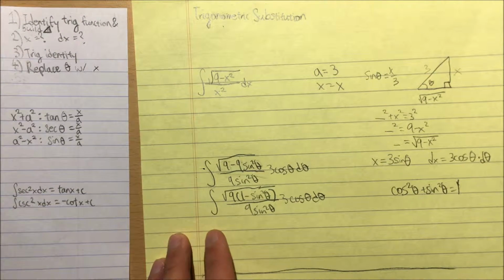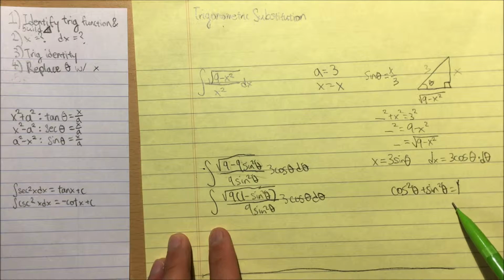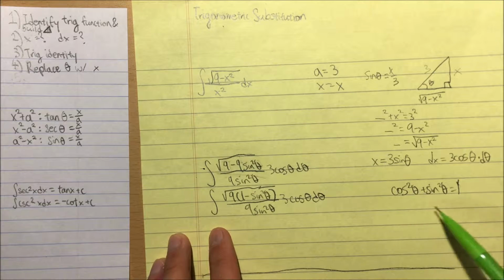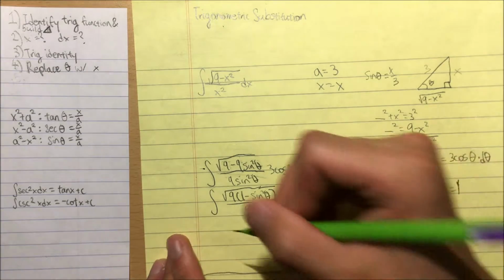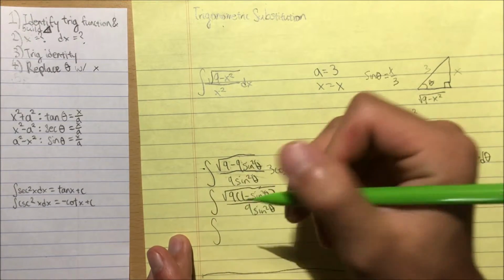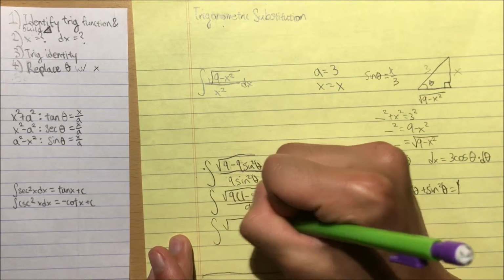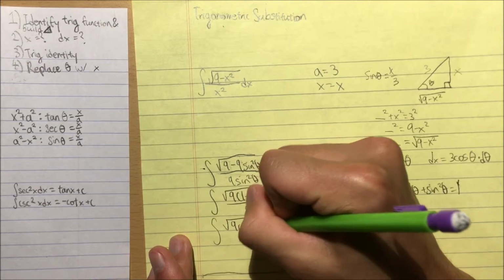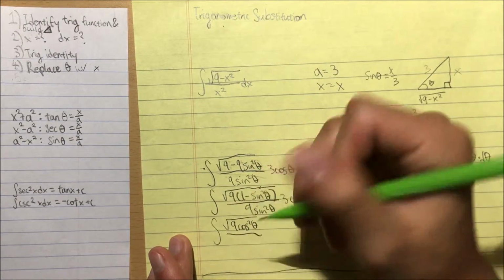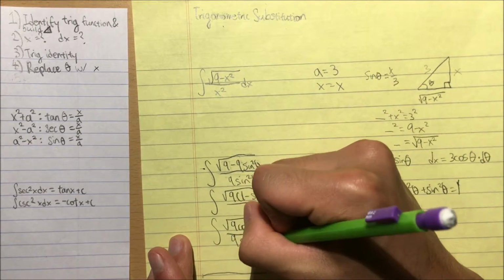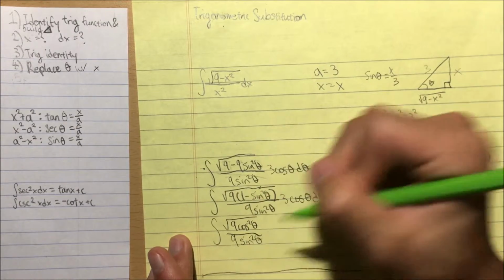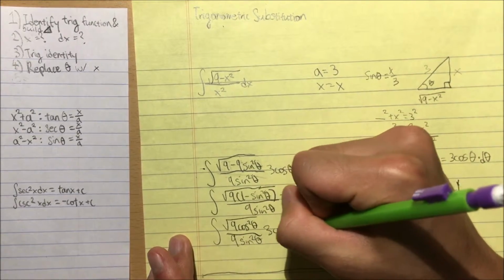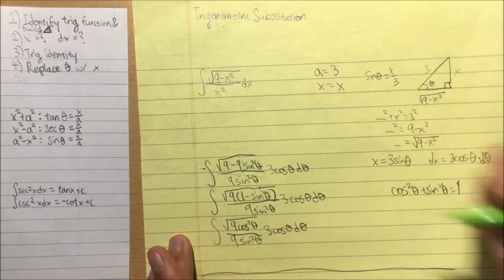Now, we know using this basic trig identity that 1 minus sine squared of theta is equal to cosine squared of theta. So that means this integrand is equal to 9 cosine squared of theta over 9 sine squared of theta times 3 cosine of theta d theta.